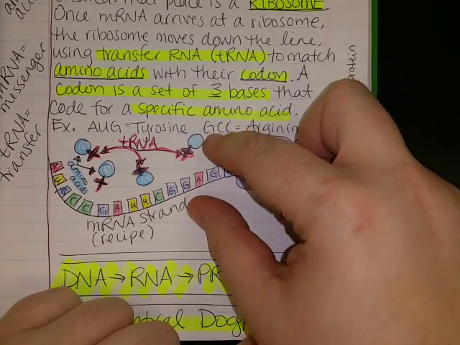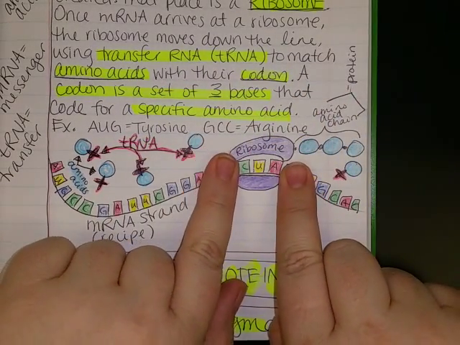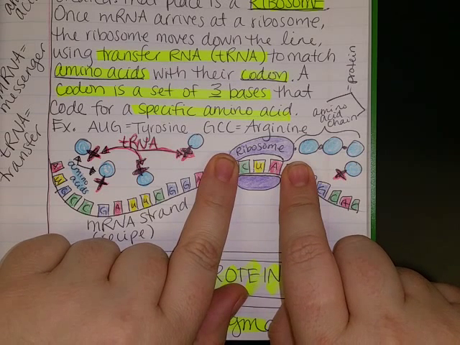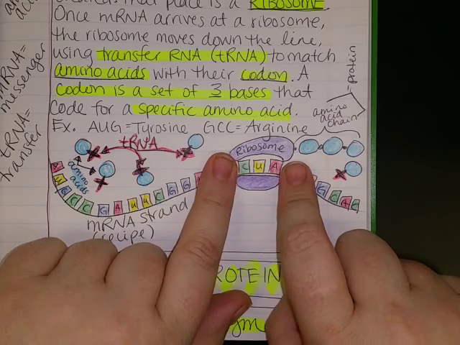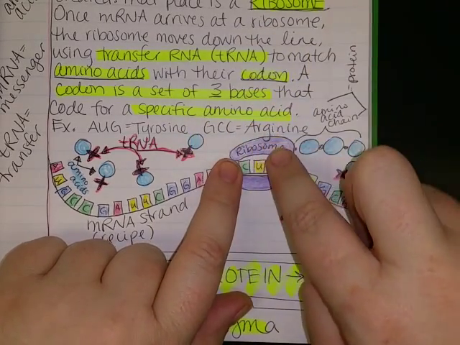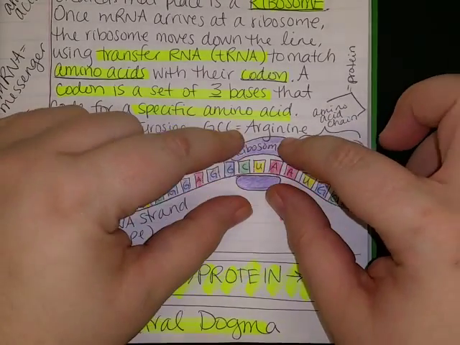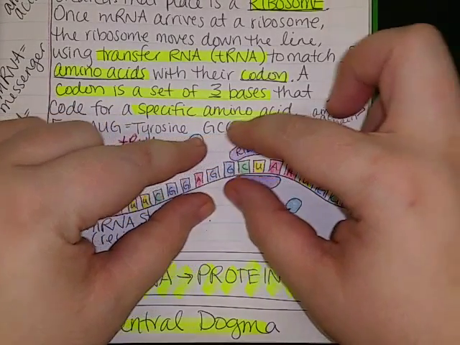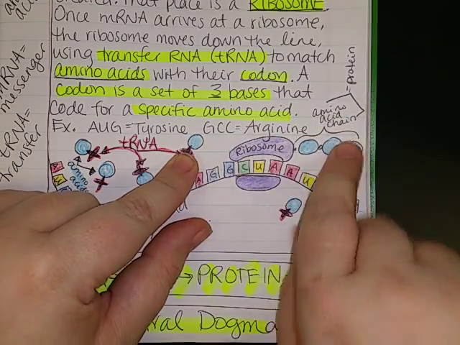So this ribosome goes down the line reading the code, and every time it gets to a codon, it says, okay, well, this is CUA, so that's going to be leucine. So it's going to attract a leucine to it, and it's going to attach it to this chain, and this chain is going to come out the end. And then when it's done attaching leucine, it's going to move to the next 3. Okay, that's tyrosine. So it's going to get a tyrosine, and it's going to attach that.